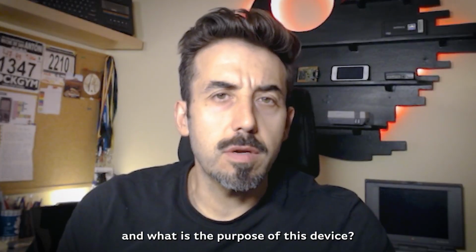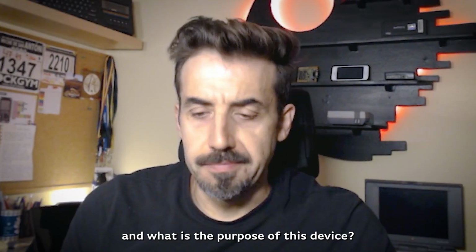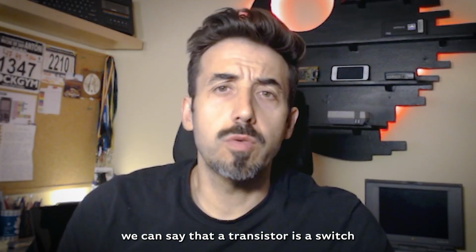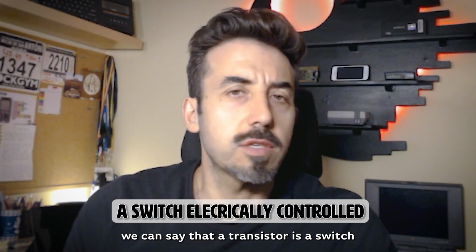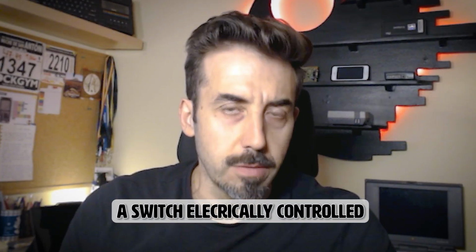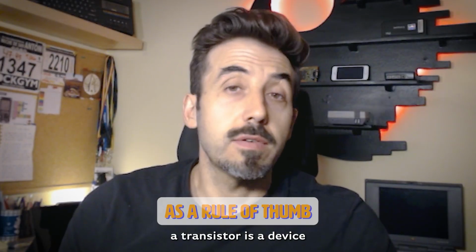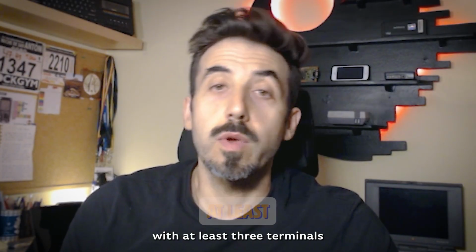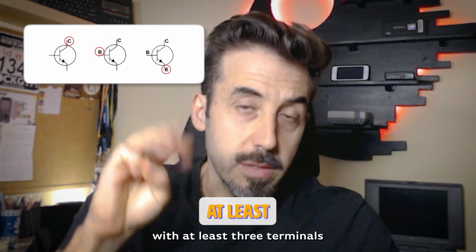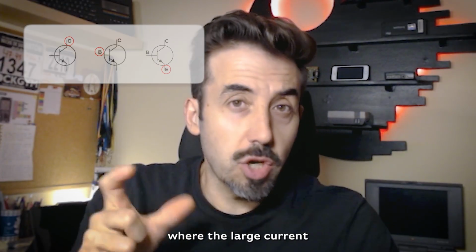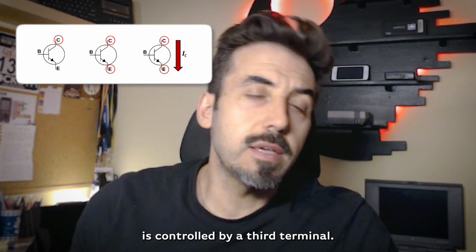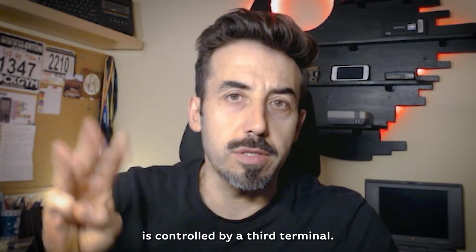What is a transistor and what is the purpose of this device? Well, as a first approach, we can say that a transistor is an electrically controlled switch. As a rule of thumb, for all kinds, a transistor is a device with at least three terminals, where the large current between two of them is controlled by a third terminal.